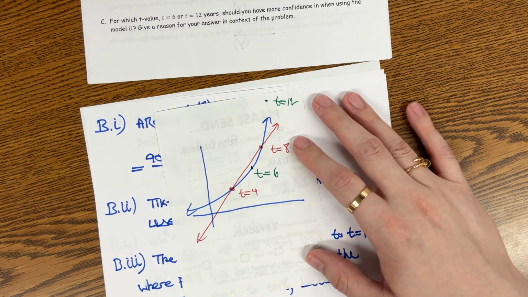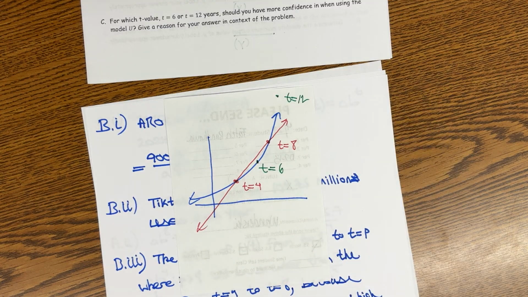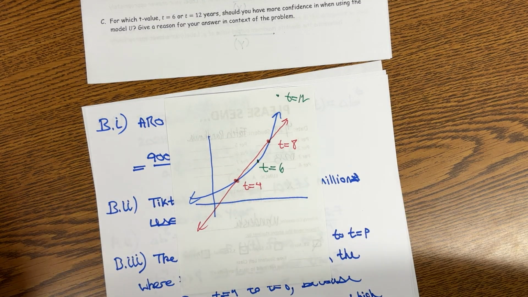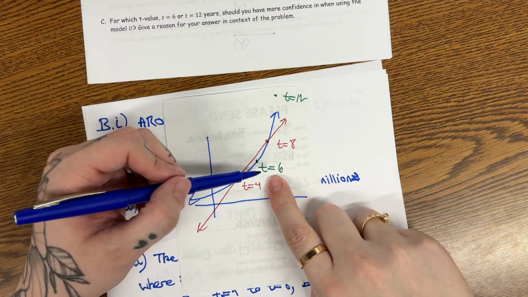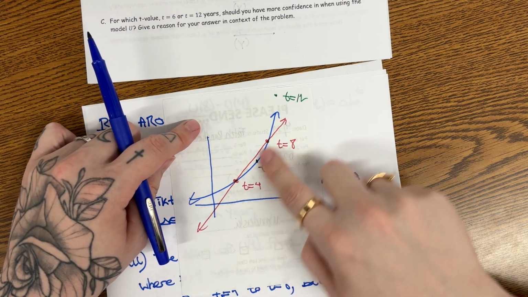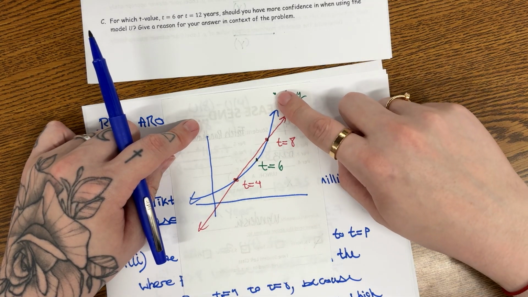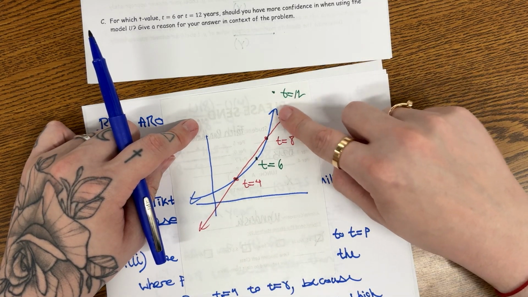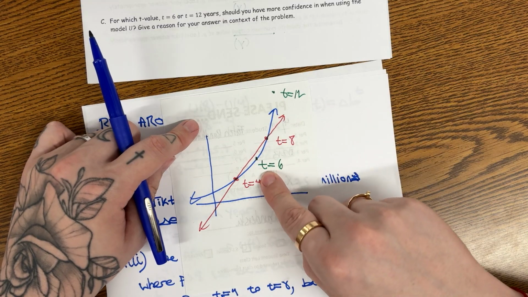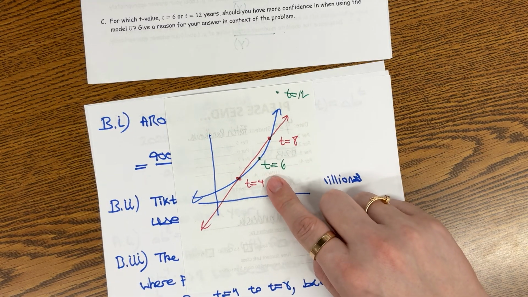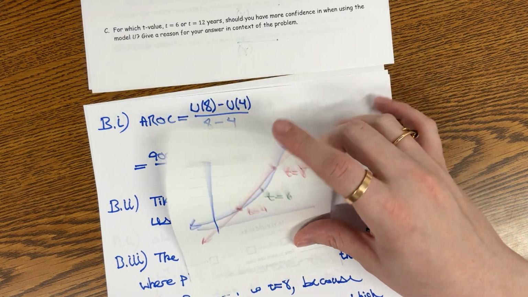So essentially it's their way of asking you which one would be easier to predict based on my average rate of change. Well, if I look at the model, t equals 6 is going to be pretty close to the average rate of change based on this drawing. t equals 12 is going to be way further from the average rate of change than t equals 6. So what that tells me is t equals 6 will be a better guess, or more reliable rather.